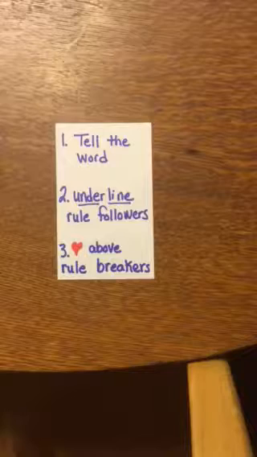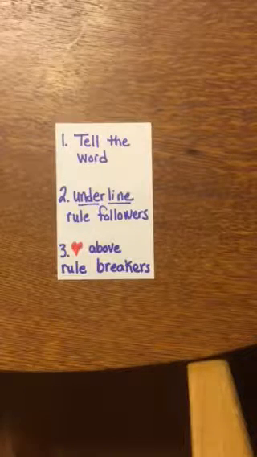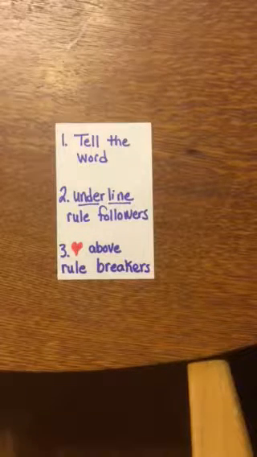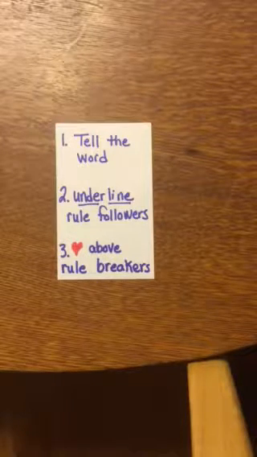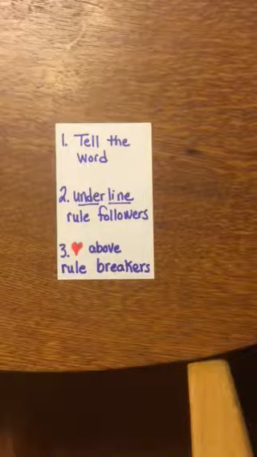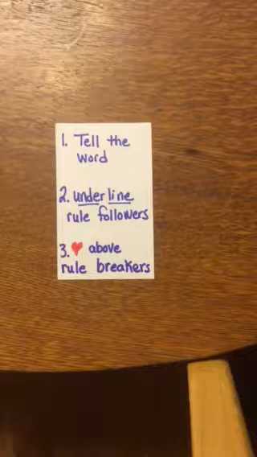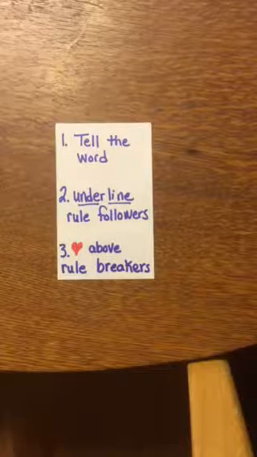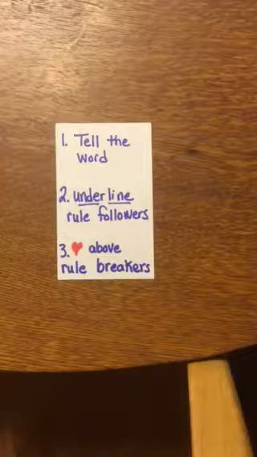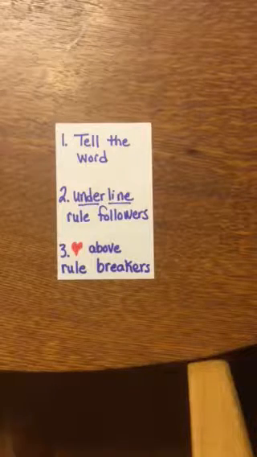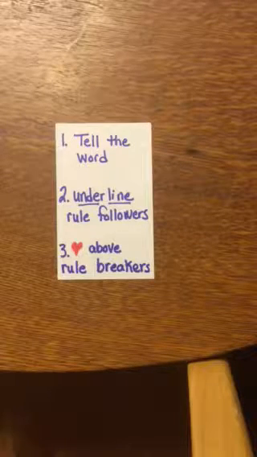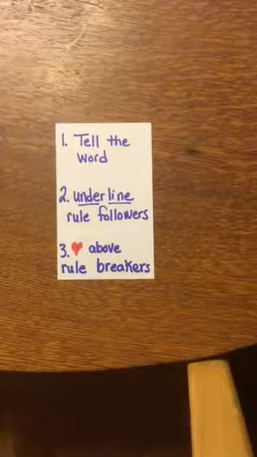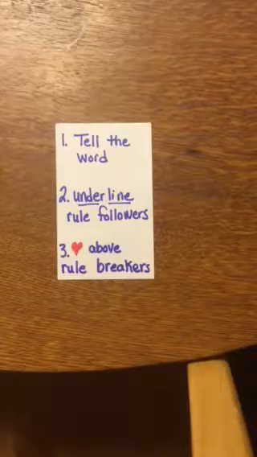First of all, you don't have them guess the word. You just tell them what the word says. The second component is that there are some parts of the word, most likely, that will follow some sort of rule. You underline that piece so that they're not overwhelmed with the entire word, but know that some decoding rules still apply. And for the part of the word that does break the rule, you write a heart above it so that you know that's the part you have to pay attention to and know by heart.